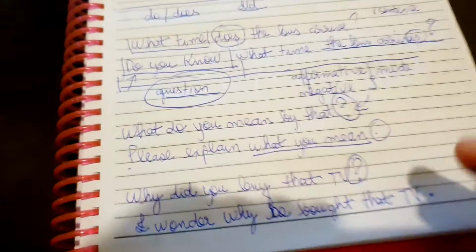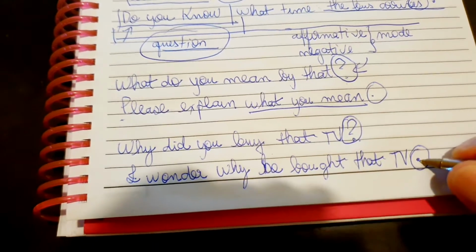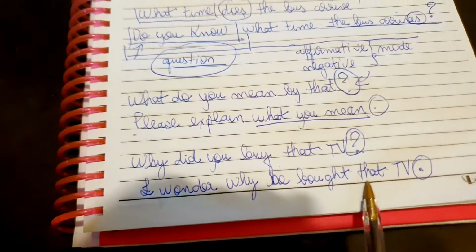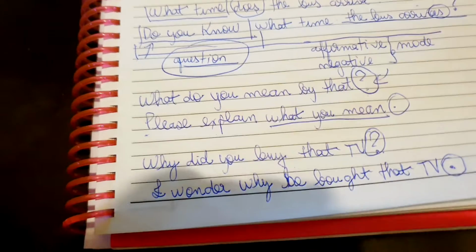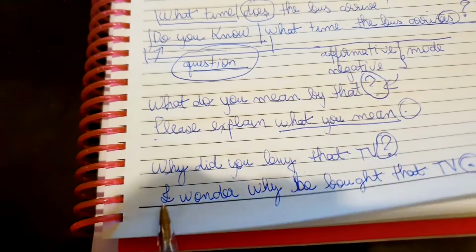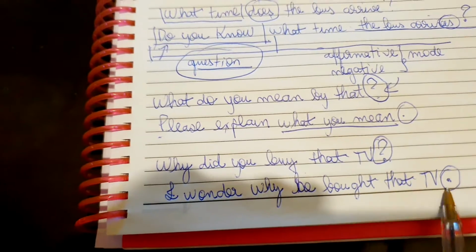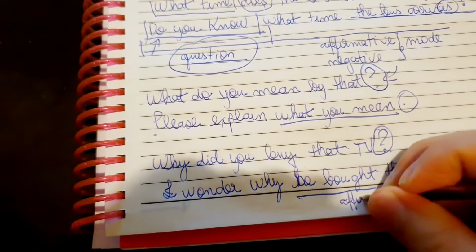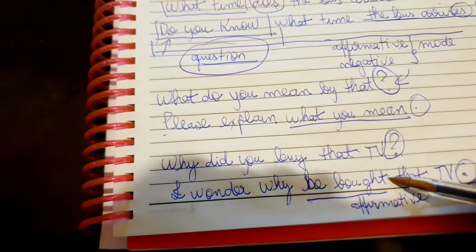So let's analyze this sentence. First of all, it's not a question, right? We have a period here. It's an indirect question. Yes, is it an indirect question? Kind of, because you think of yourself, why did he buy that TV? So that's what you are thinking. But the sentence is, I wonder why he bought that TV. So as the sentence is not a question, I don't use the auxiliary verb to make a question. So I use the affirmative sentence and the simple past of the verb buy, which is bought. Okay?